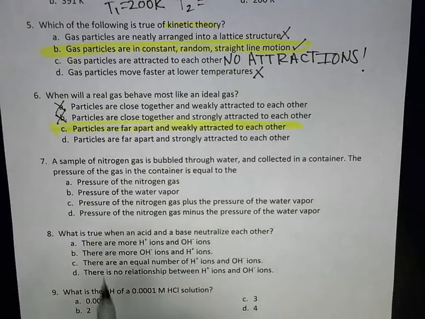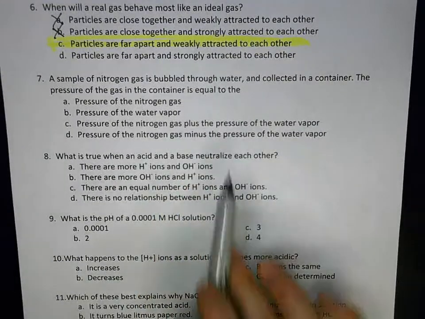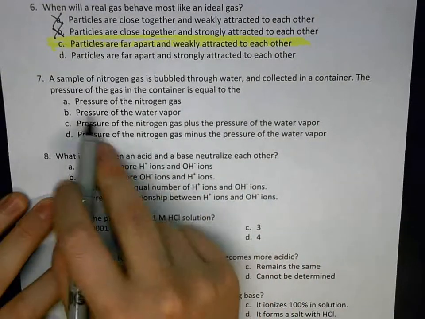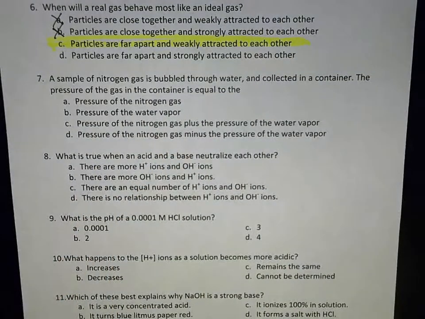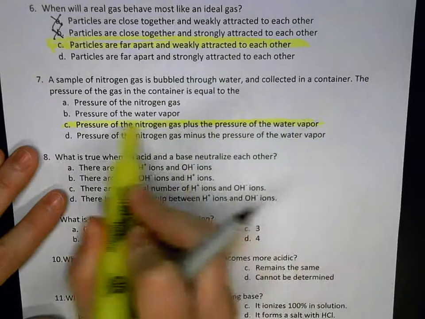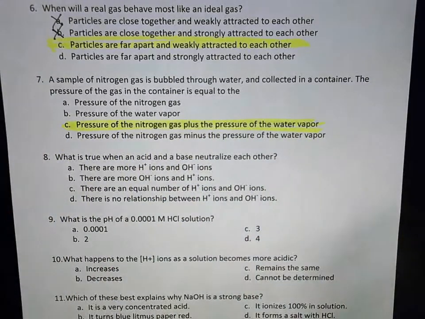A sample of nitrogen gas is bubbled through water and collected in a container. The pressure of the gas in the container: now we've got two gases in that container. You've got nitrogen gas and water vapor. So the total pressure is the sum. You add them together.